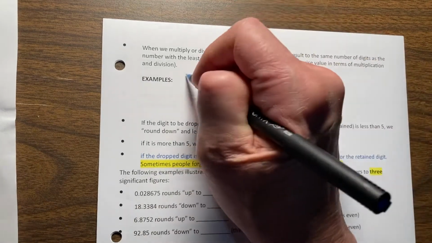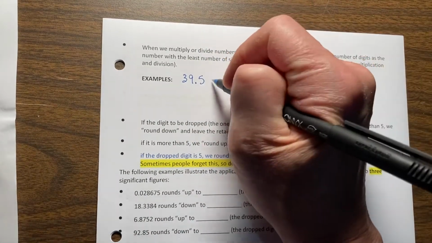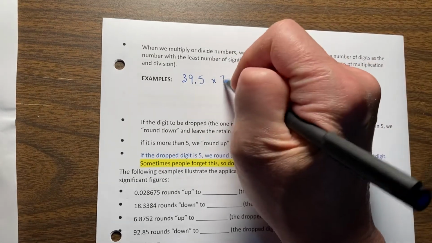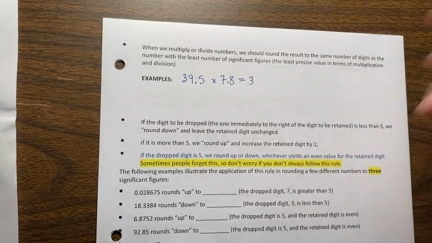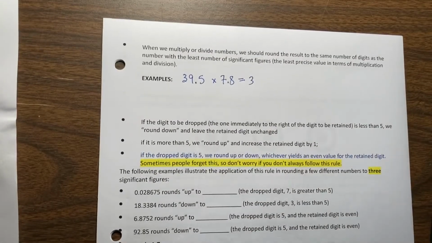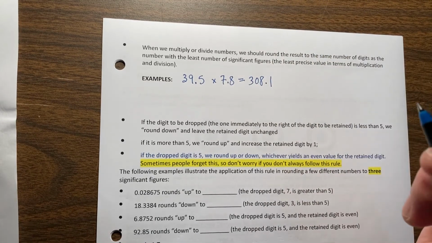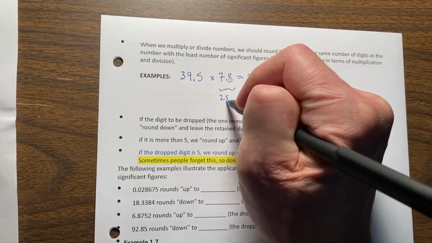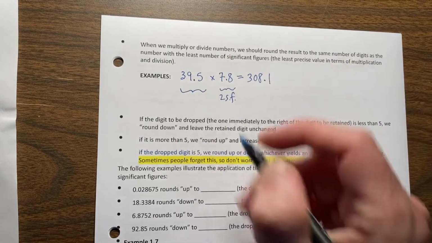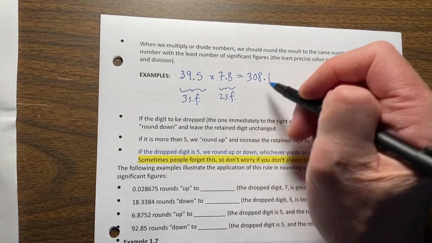How do we do that? I just made up some numbers here. 39.5 times 7.8. You plug that into your calculator, you're going to get 308.1, I believe. Let me do that. 39.5 times 7.8. The calculator shows an answer of 308.1. However, this number here only has 2 sig figs. This number that went into the calculation has 3 sig figs. So we have to round our answer to 2 sig figs.